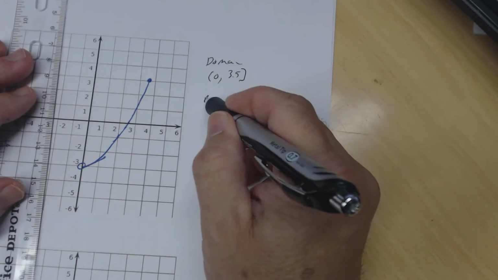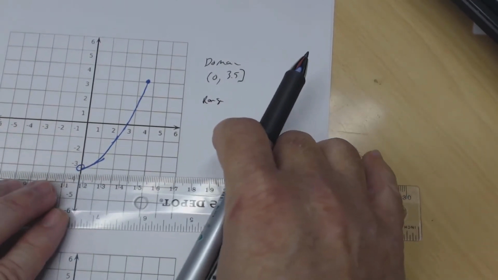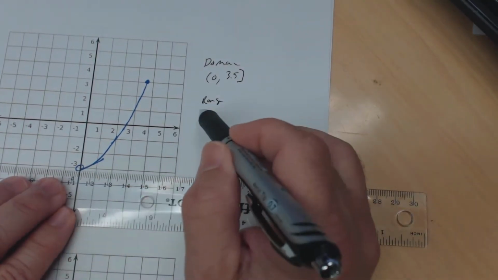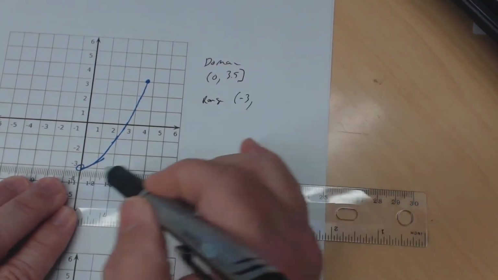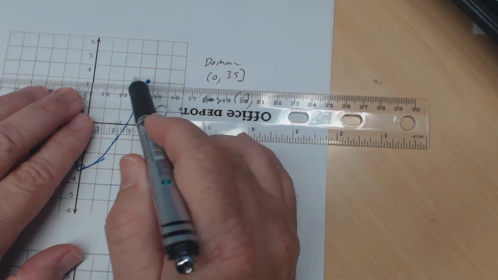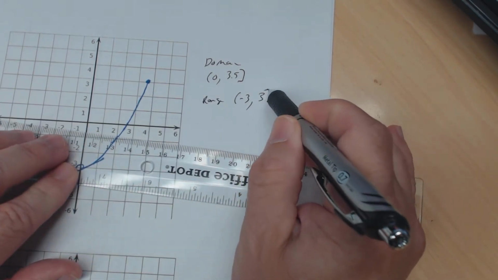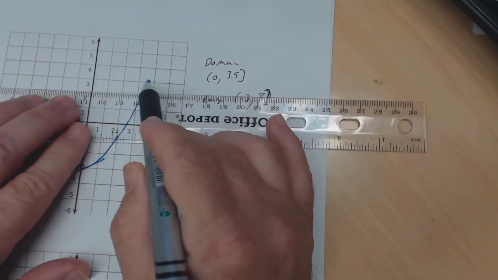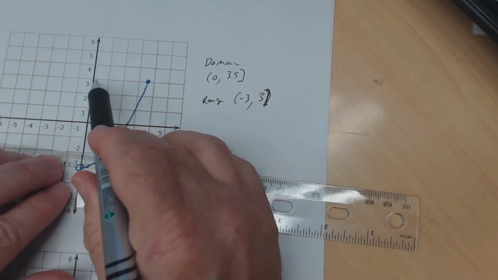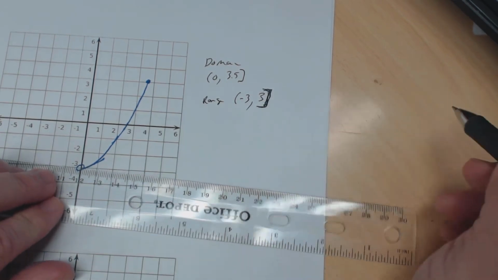Okay, the range, go from bottom up. So I start touching the graph at this y value. It's open, so I'm going to say parentheses negative 3, because that's the y value, all the way to, and I stop here, and that y value is 3, with a bracket, because it's a closed circle. So open circle, parentheses, closed circle, this y value is 3. So that's a bracket.